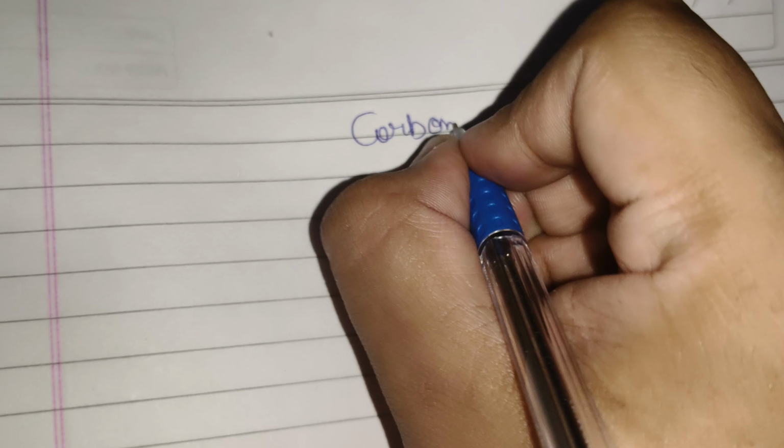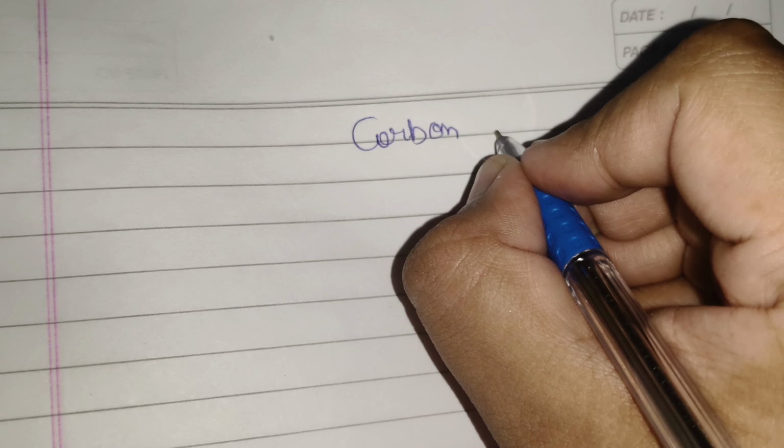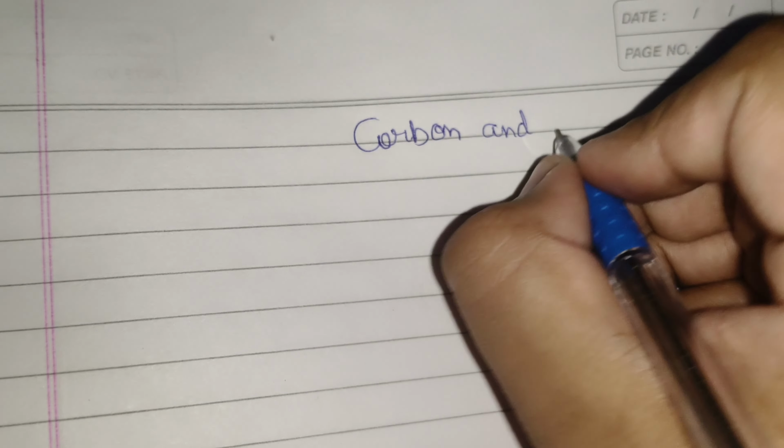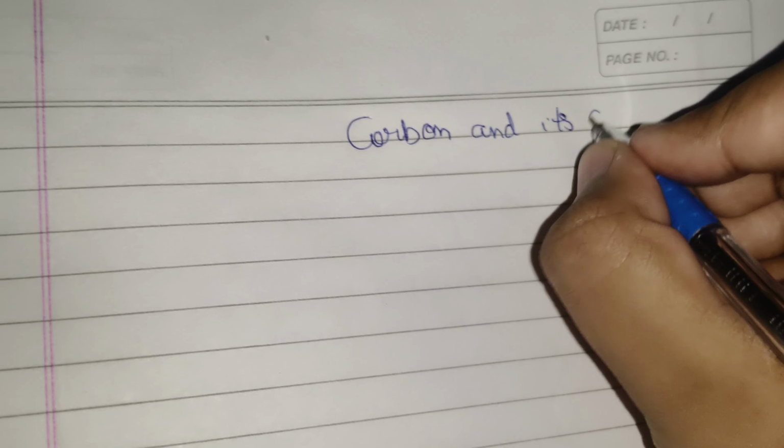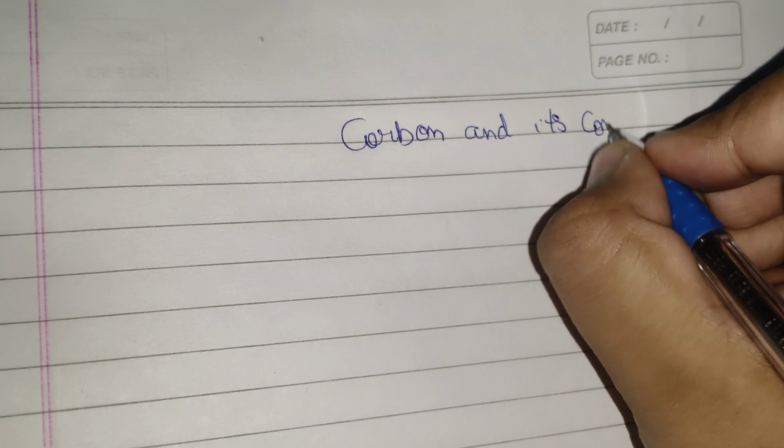Today our topic is carbon and its compounds. First of all, we have to look at the first word, that is the element, carbon. So, what is carbon? Carbon has atomic number 6 and atomic mass 12.